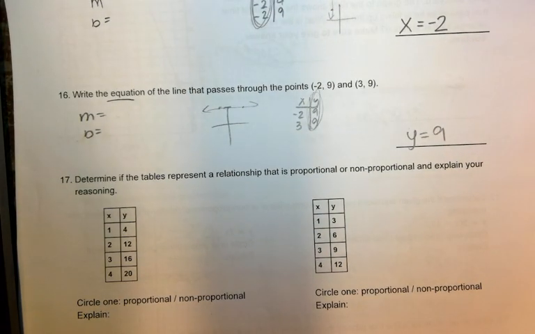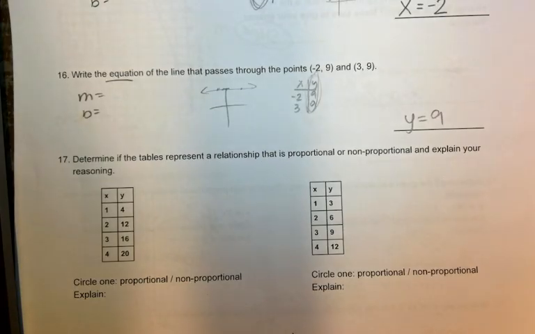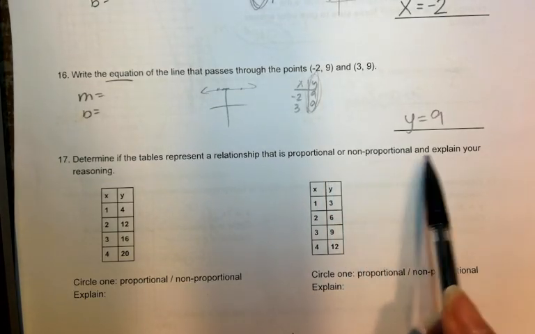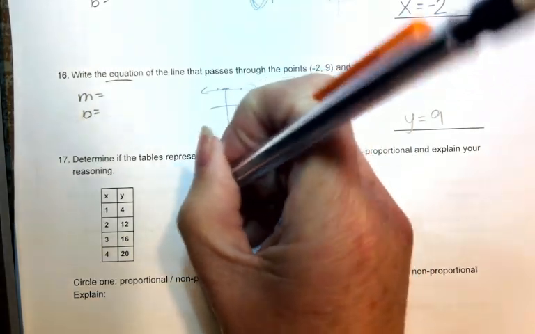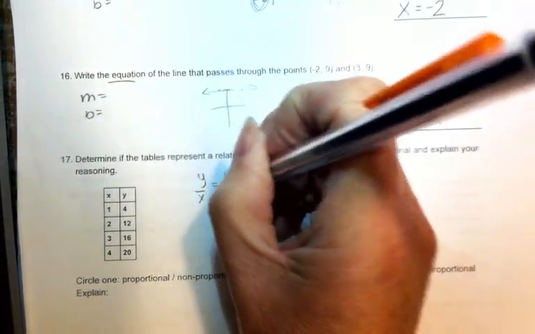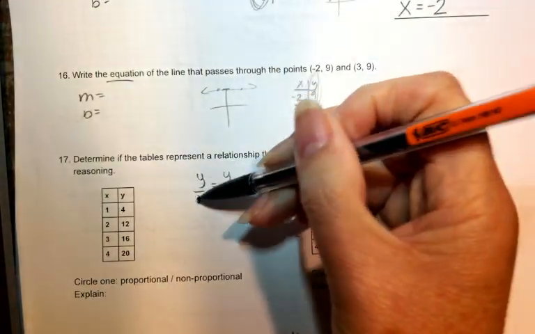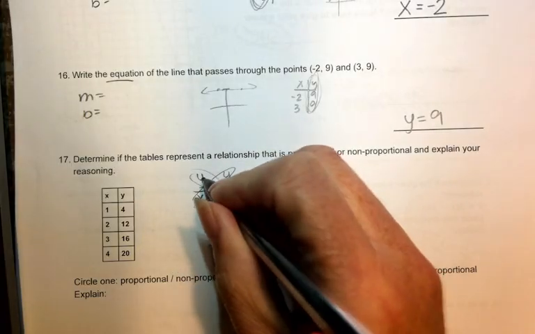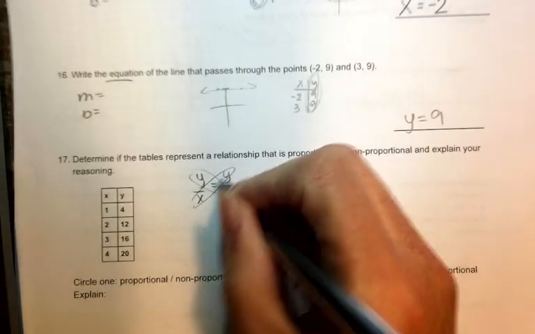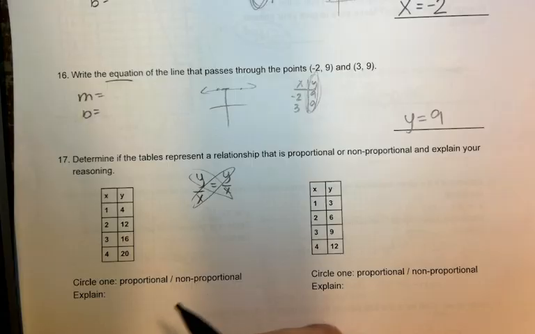All right, number 17. Determine if the tables represent a proportional or non-proportional and explain your reasoning. So remember, proportions mean that y over x equals y over x. So there's two ways to do it. You can simplify them to see if they're the same, or we can do cross products. Y times x is the same as y times x. So we can pick two ordered pairs.